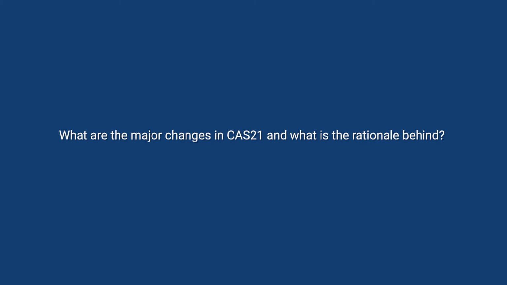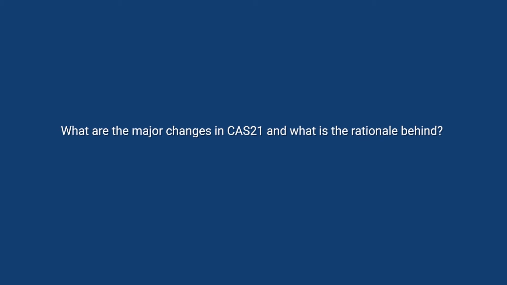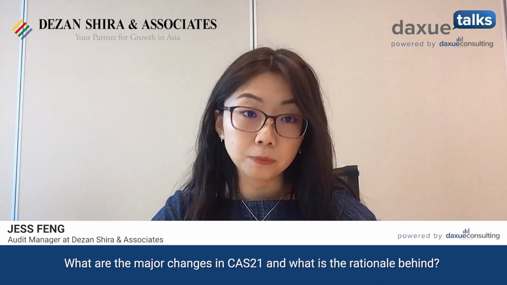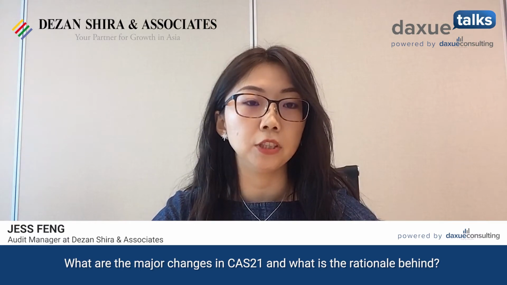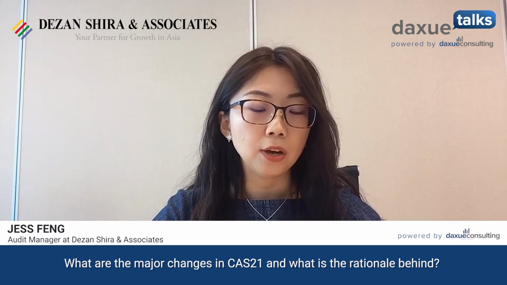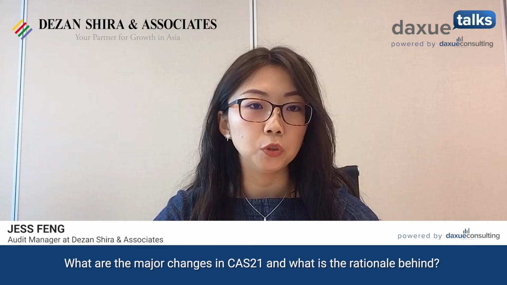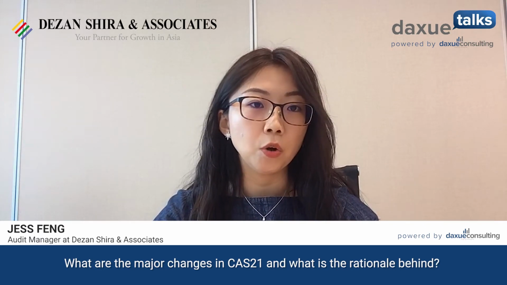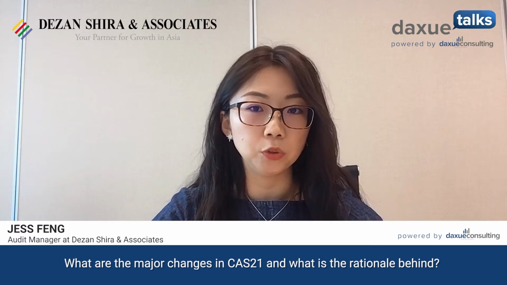What are the major changes in CAS21? And what is the rationale behind it? Well, the revised Chinese accounting standards on leases has fundamentally altered the accounting for operating lease. We used to do off-balance sheet treatment for operating lease, but now it has changed to on-balance sheet treatment.